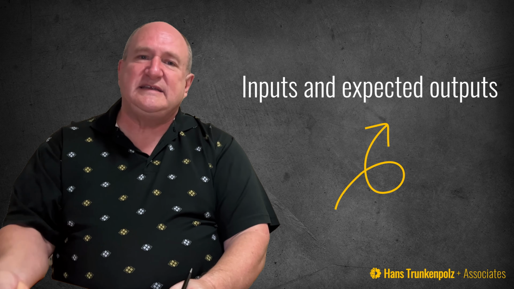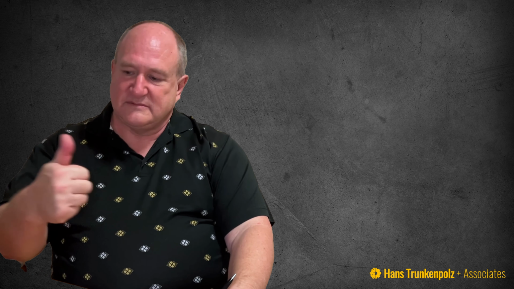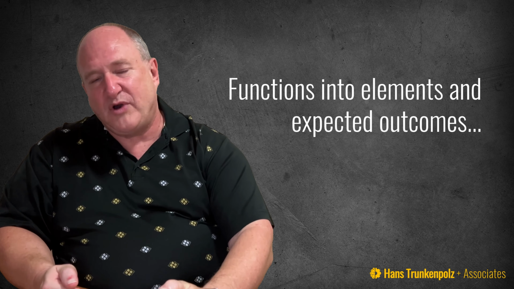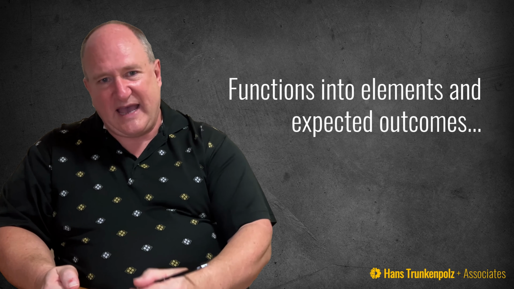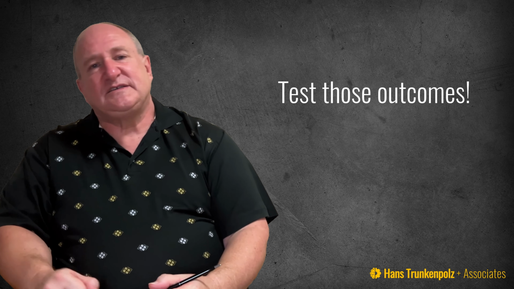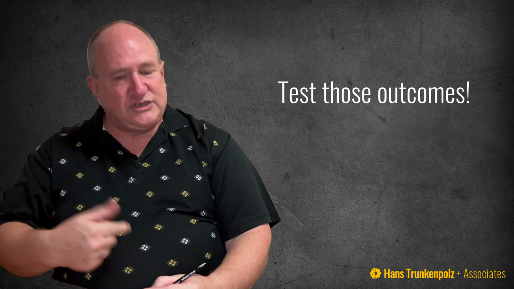So we've got our process FMEA. We've broken down that step into inputs and expected outputs. We expect to get to our destination in our car trip. In our process, we expect this output, that output. If we can break down those functions into elements and expected outcomes, now we can test those outcomes. We just ask the familiar question, well, what can go wrong? What if I don't get that?